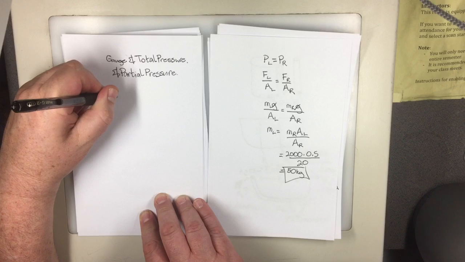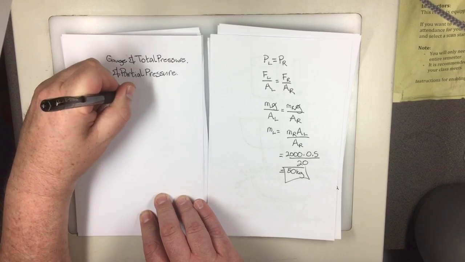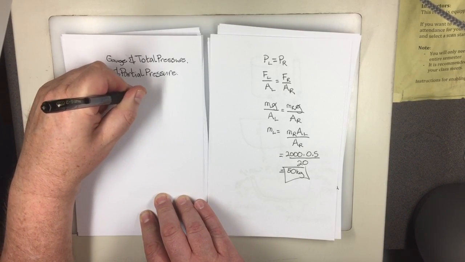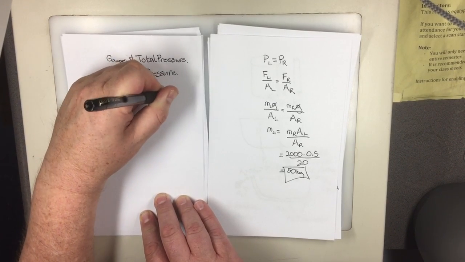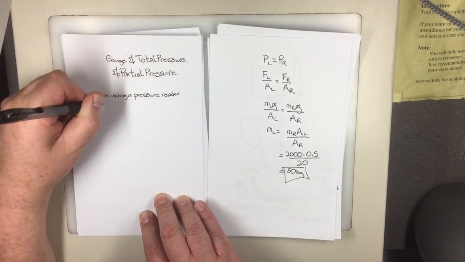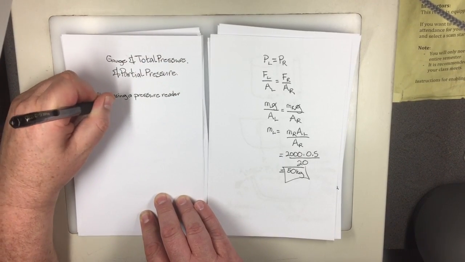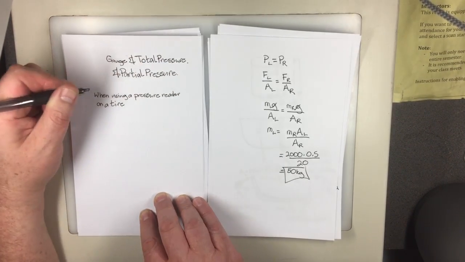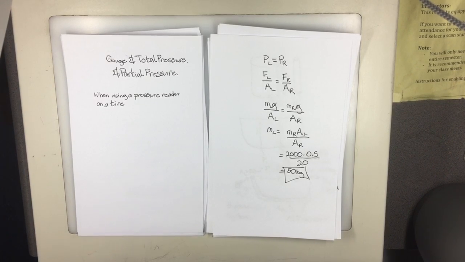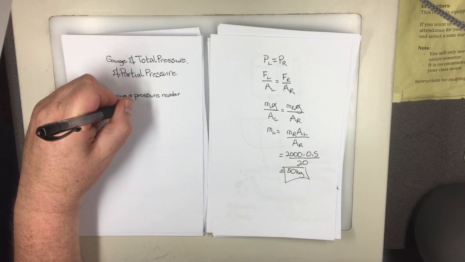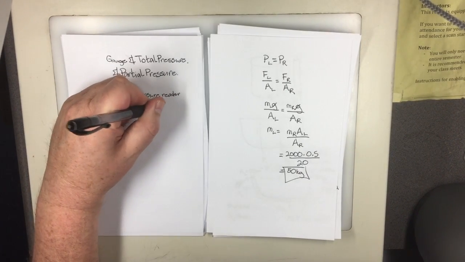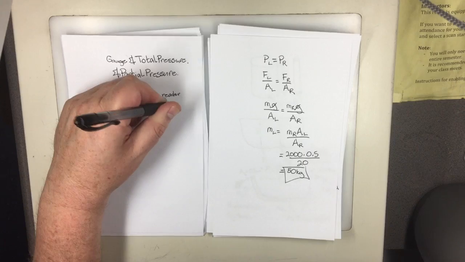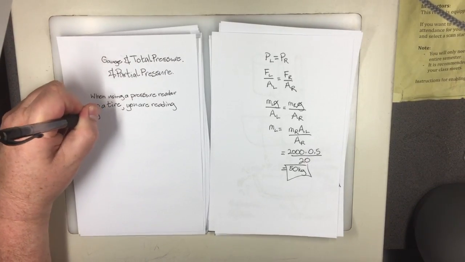When using a pressure reader on a tire, you are reading gauge pressure.